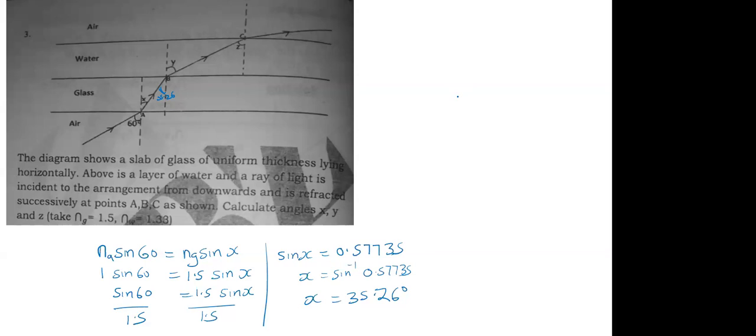So your Y is 40.7. Your Z is also 40.7. Reason, those are alternating angles. Those are very good, Christabel. Those are alternating angles.